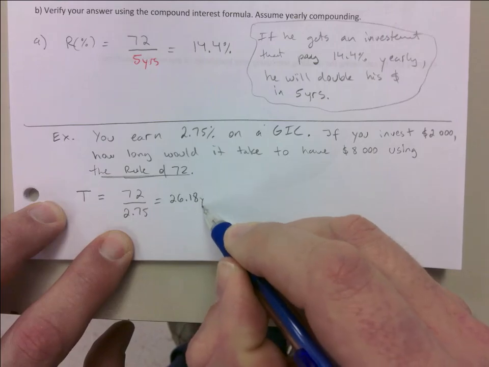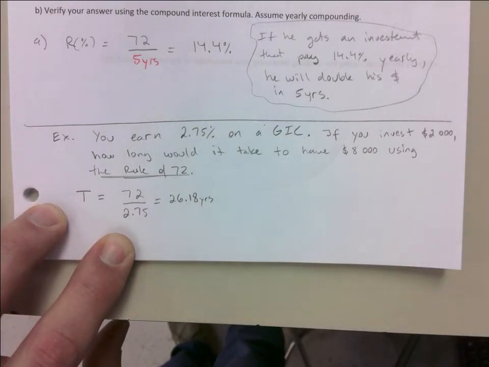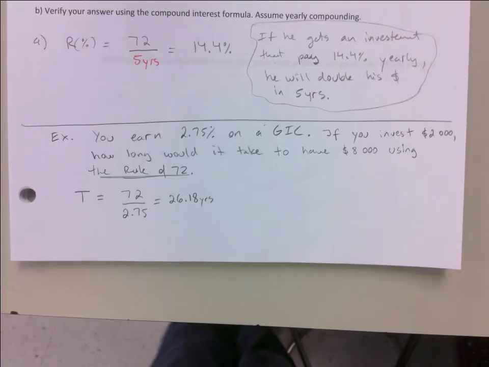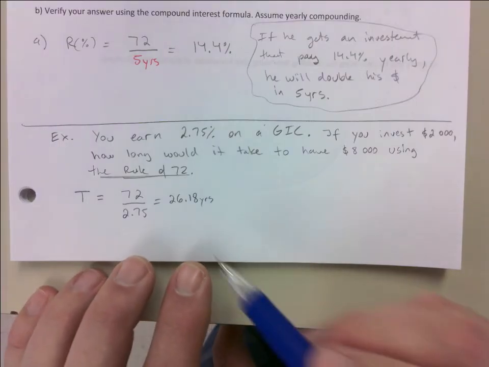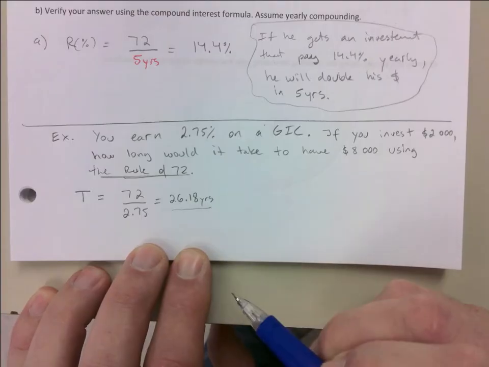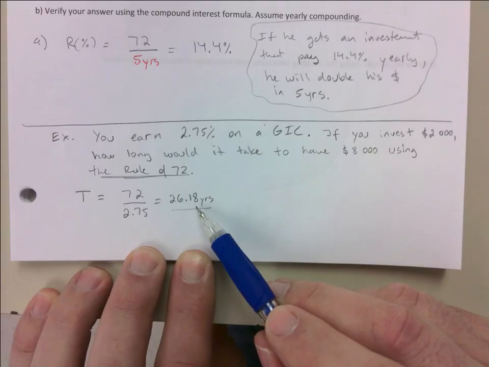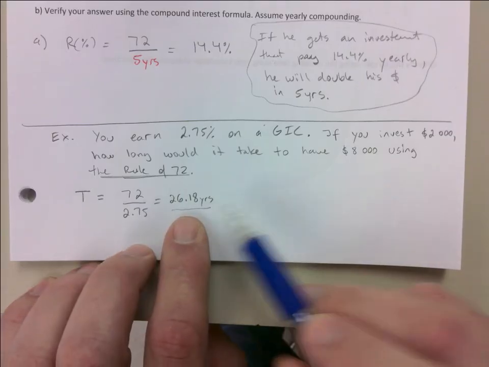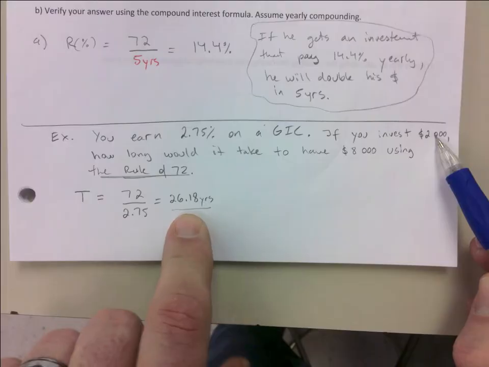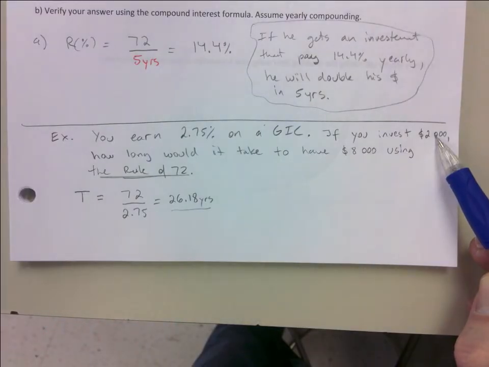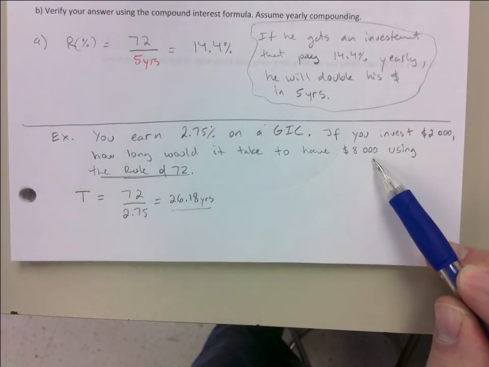So it would take a long time for your money to double at that low interest rate. So it would take 26.18 years to go from 2,000 to 4,000. Why does it say 8,000? What's up with that?